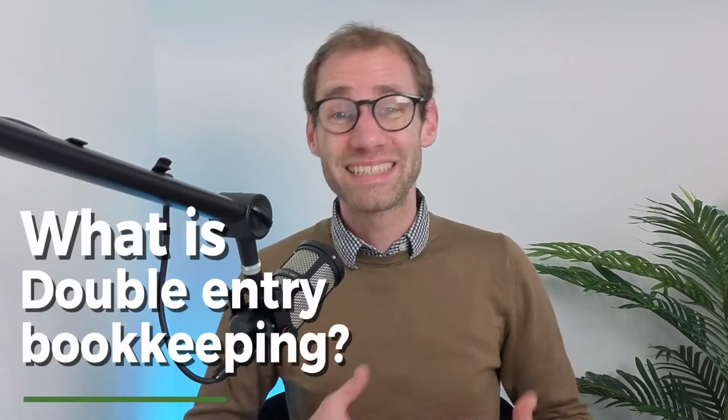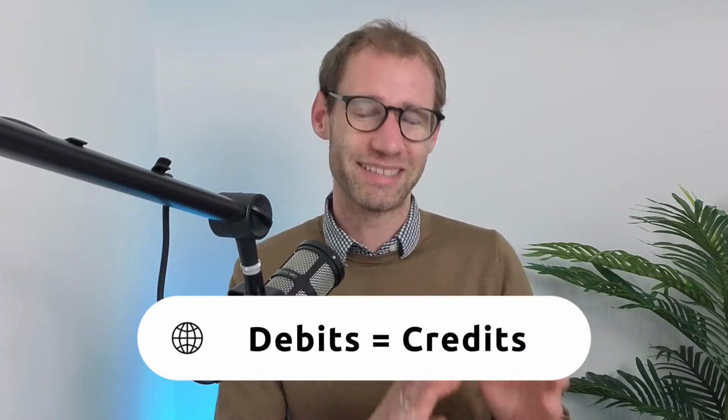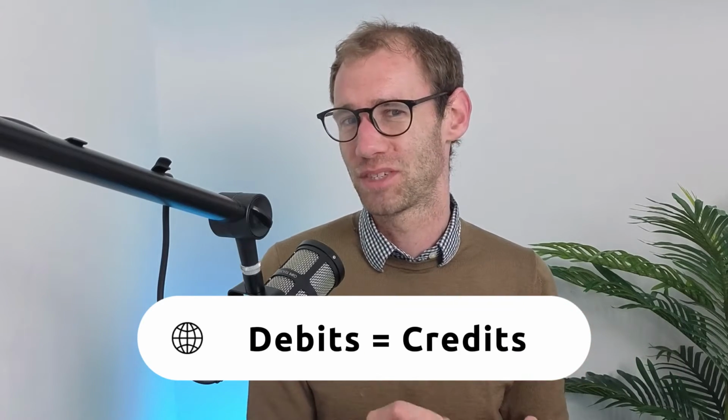First of all, what is double entry bookkeeping? Well, double entry bookkeeping is a system where every financial transaction affects at least two accounts. Now, why is that? Well, the reason is because every transaction has got two sides. It's got a debit and a credit. And the key rule is that debits must equal credits. They always balance out. And if your debits and your credits don't balance out, something's wrong.